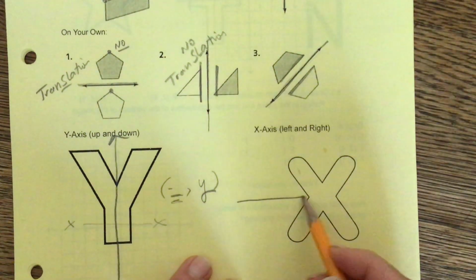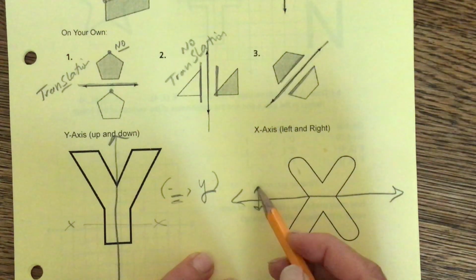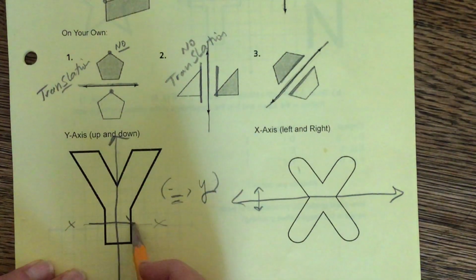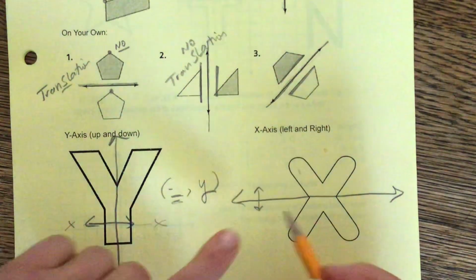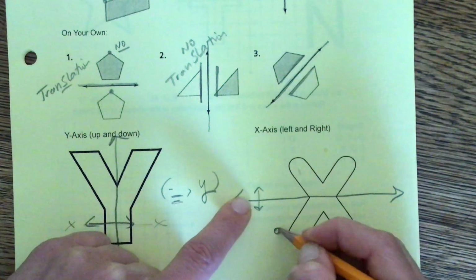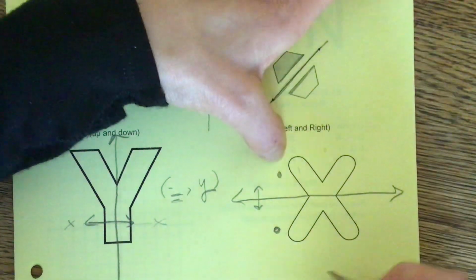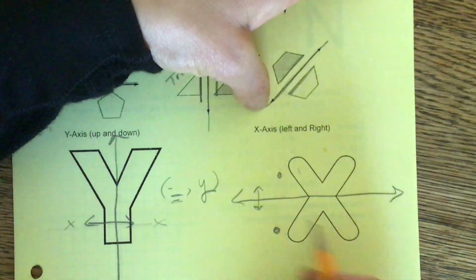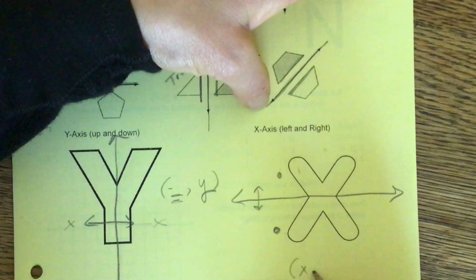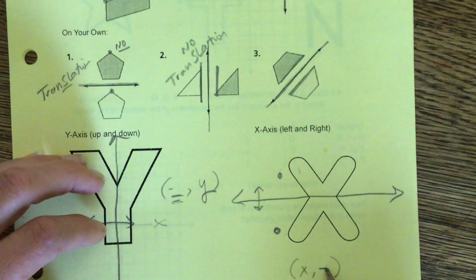When we travel over the x-axis, so this is the x-axis, okay? And I kind of like this arrow. We would actually travel up and down. So if I'm here and I travel up, I'm moving along that y-axis. So when I flip over the x-axis, my y is the one that changes. It becomes the opposite of what it is. So if it's positive, it becomes negative. If it's negative, it becomes positive.